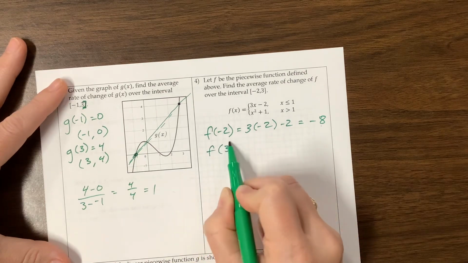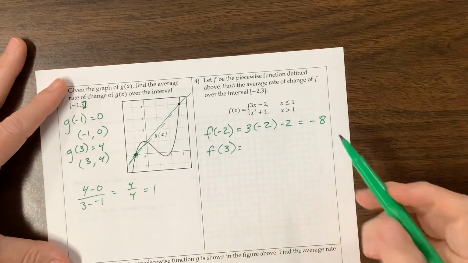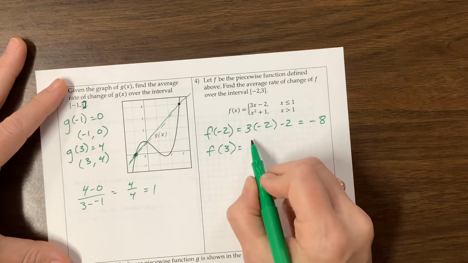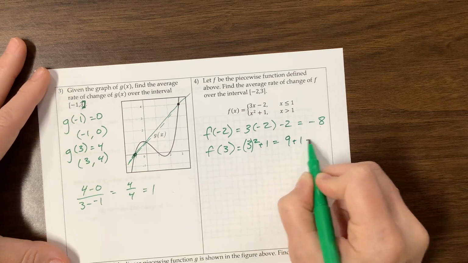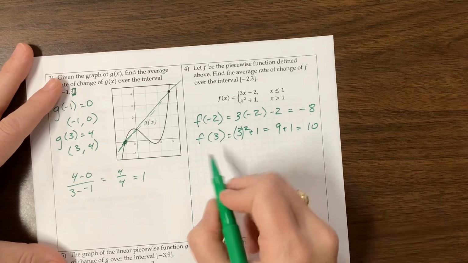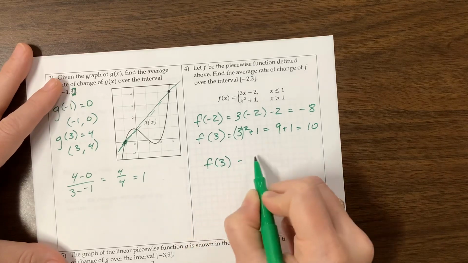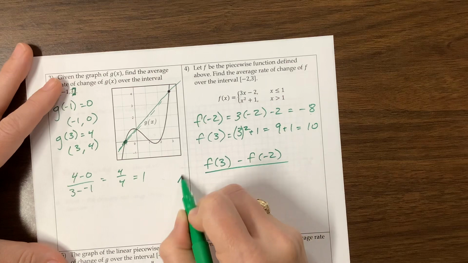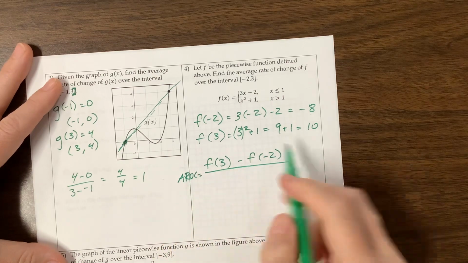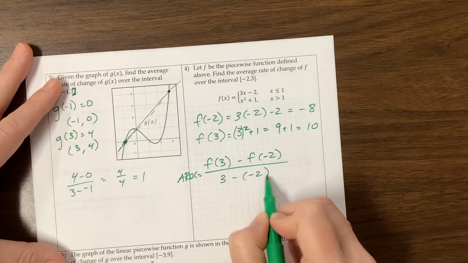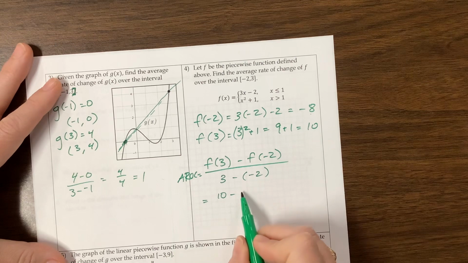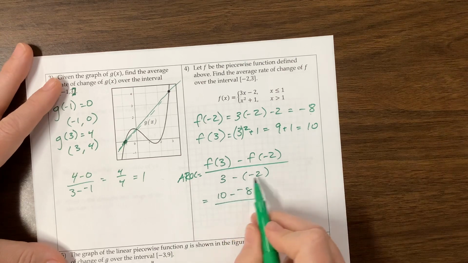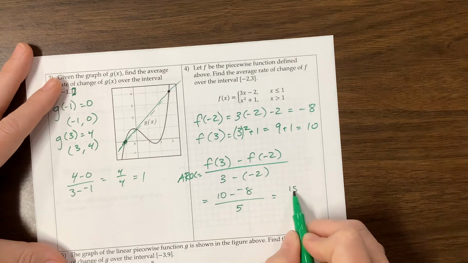Now we also want to know what f of 3 is. On this one, 3 is greater than 1, so we're going to plug it into that part. 3 squared plus 1, maybe I should write it like that so you can see what I'm doing. 9 plus 1 is 10. Life is good. So it's going to be f of 3 minus f of -2 all over, maybe I should say the AROC equals, if I wanted to, 3 minus -2. So f of 3 was 10, f of -2 is -8, all over 5. So this gives me 18/5, and life is good.